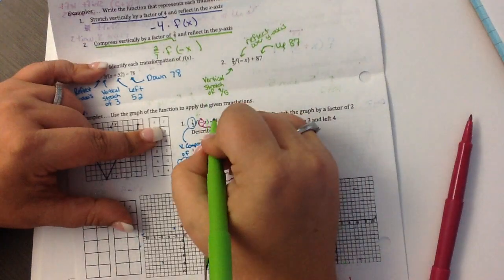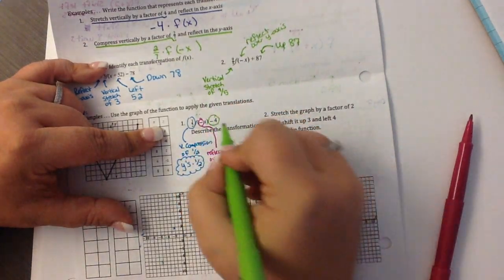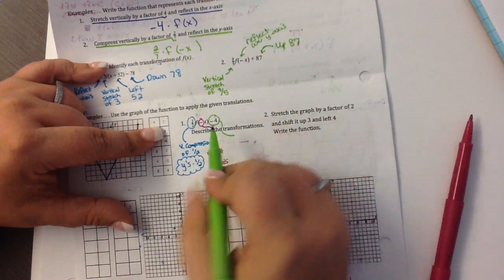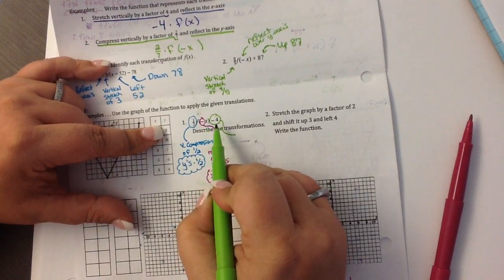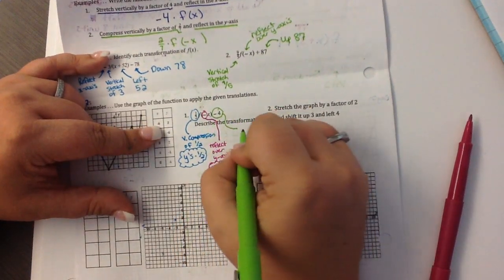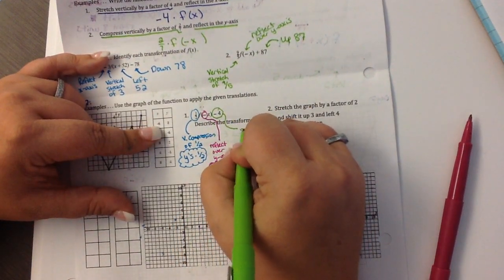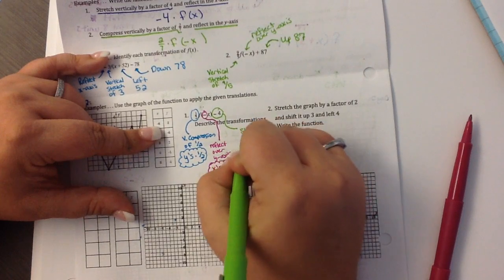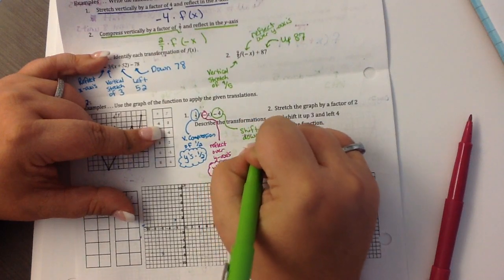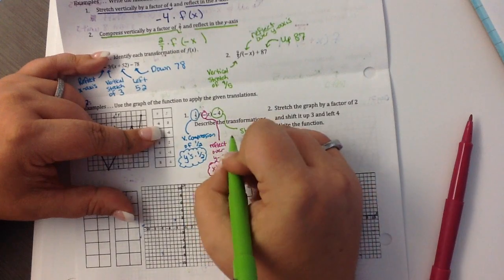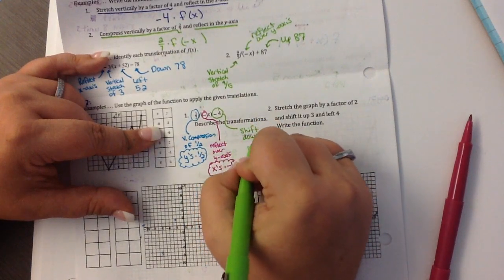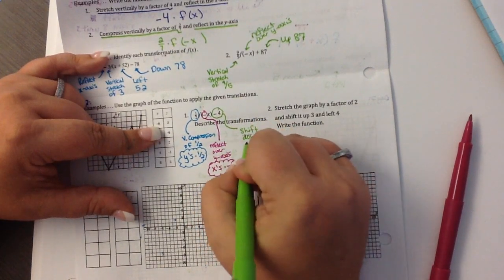Then lastly, we have this -4 out here. So it's after the parentheses, so it's going to move us up or down. It's negative, so it is going to shift us down 4. So how do we move down 4? Well, we're going to take the y's and we're going to subtract 4 from all of them.